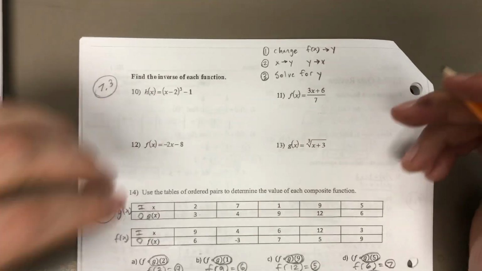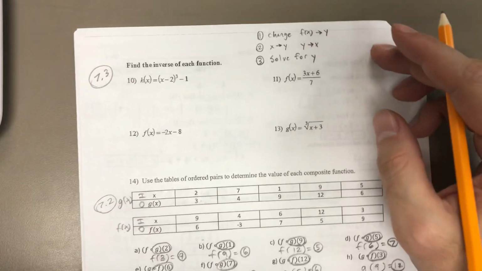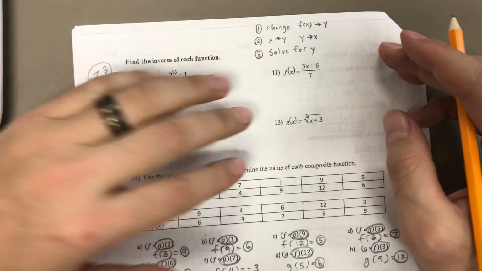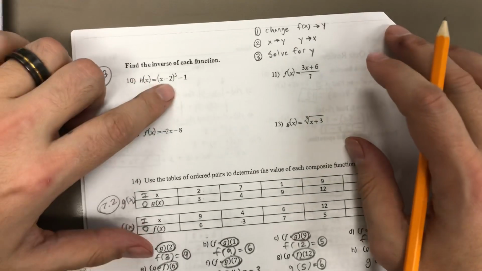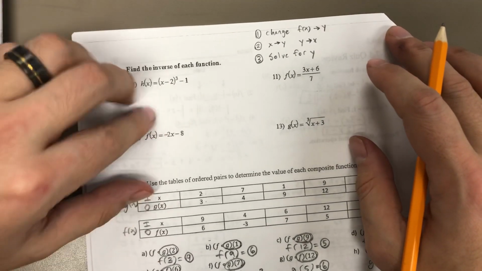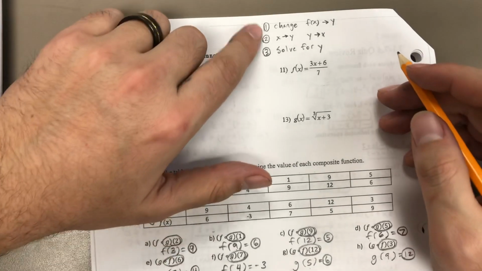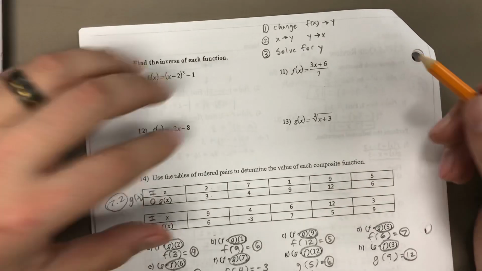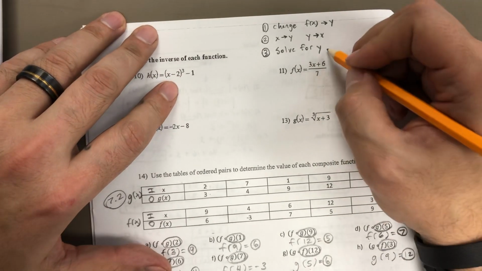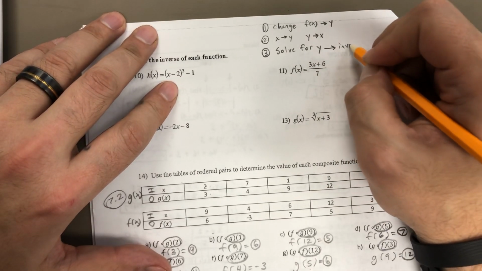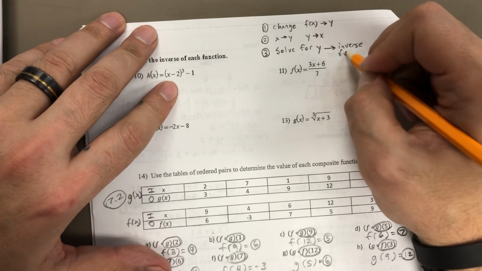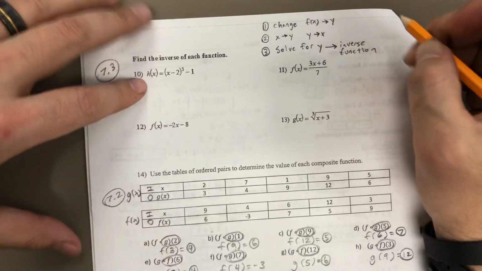I'm going to do the same 3 steps each time. It's going to look a little different, obviously, because the problems are set up differently. They have adding and subtracting, powers, multiplying, roots, all that kind of stuff. But these 3 steps are what we're going to follow to get an inverse function. Once you solve for y, that actually gives you the inverse function. So that's what we're going to end up looking for.